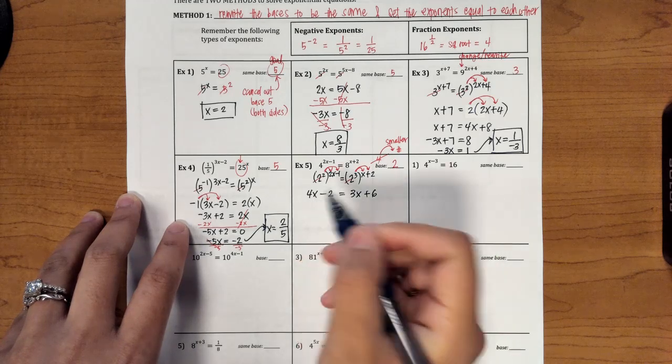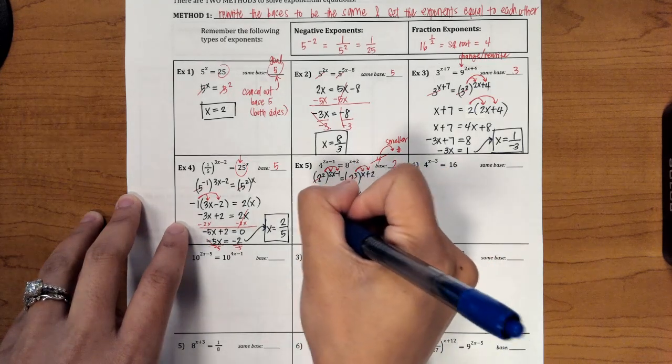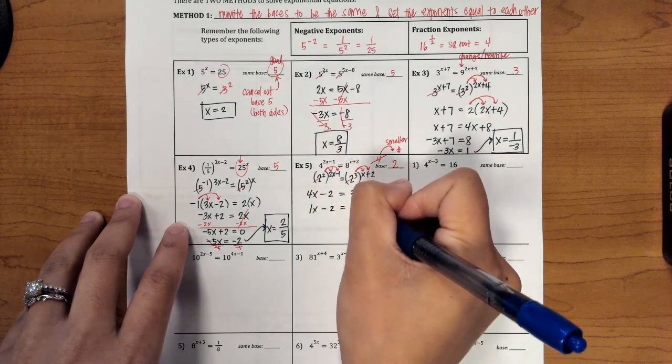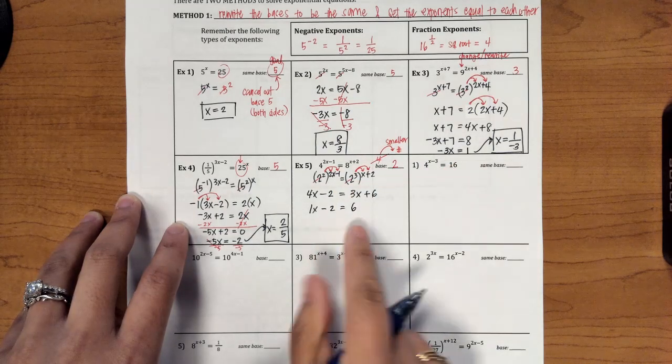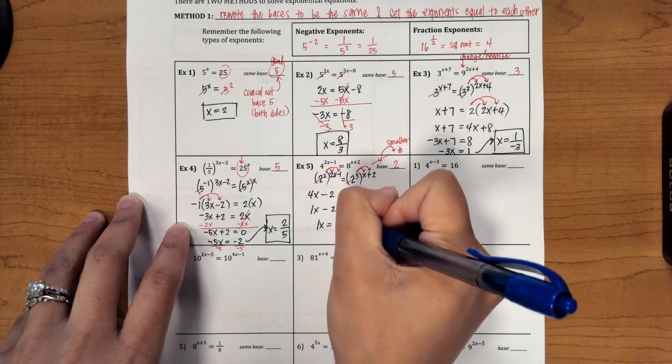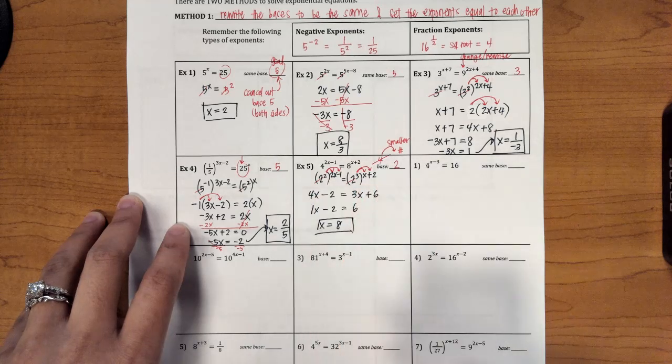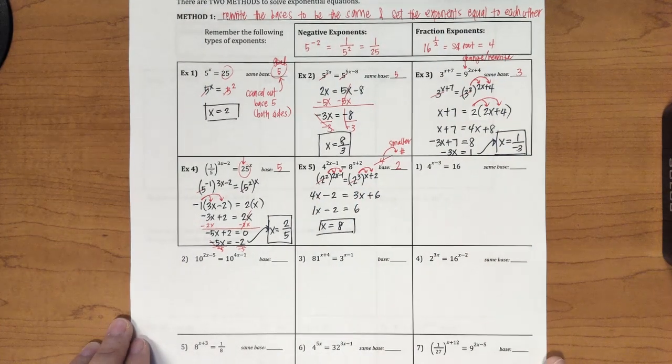I'm going to subtract 3. That'll be 1x minus 2 equal to 6. I will add 2. We get 1x equals 8. Okay, notice I just took the 1 and I made it part of my box.